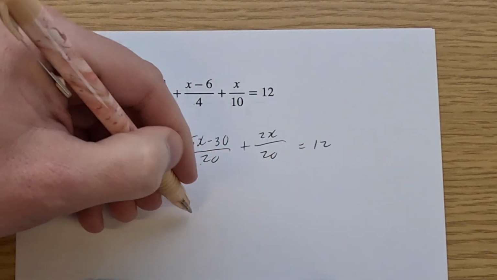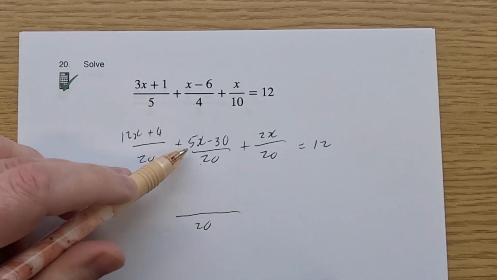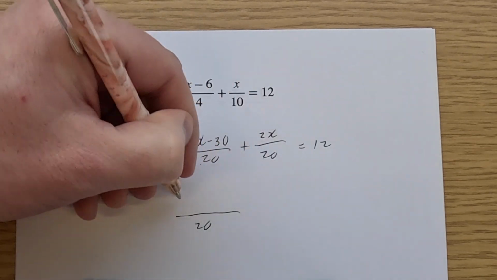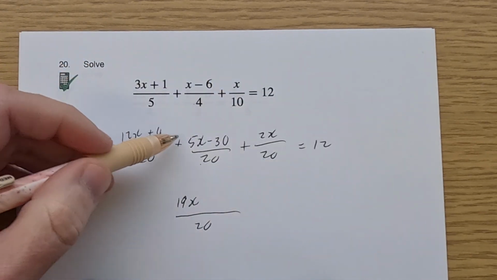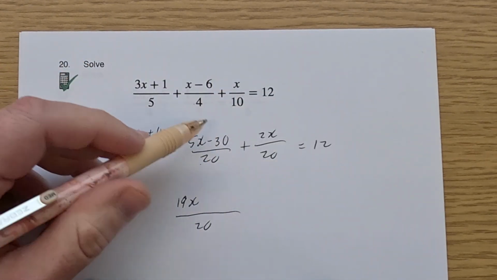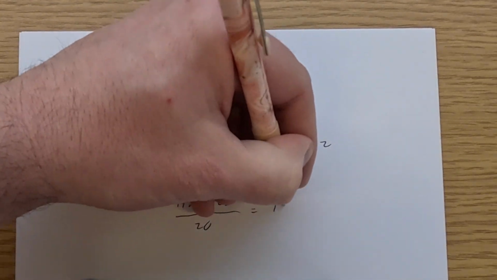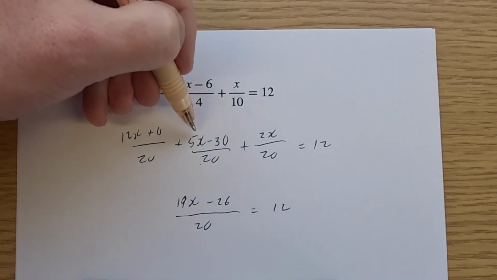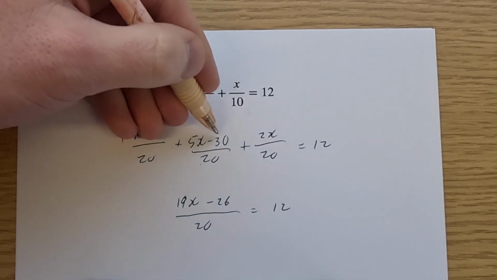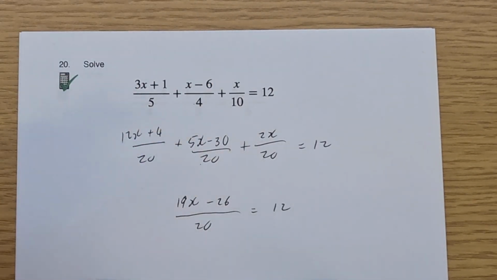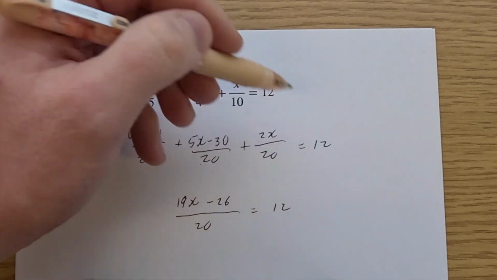Okay, now let's simplify this. So we're going to get something over 20, and let's add it all together. 12x plus 5x is 17x, plus 2x is 19x. And then in terms of the numbers, 4 plus negative 30, so 4 take away 30 would be minus 26. And that equals 12. And just to recap that, whenever you add a negative, it's going to go back down. So 4 take away 30 would be negative 26. And that's all over 20, and that's equal to 12.